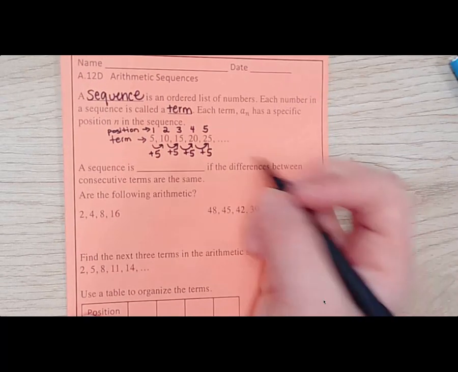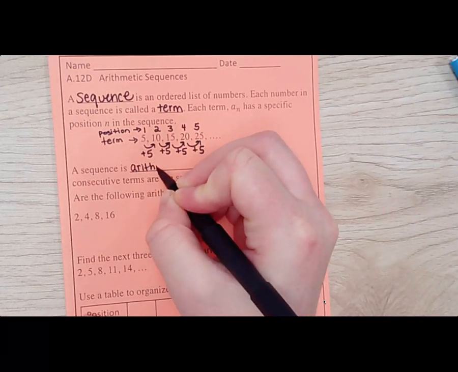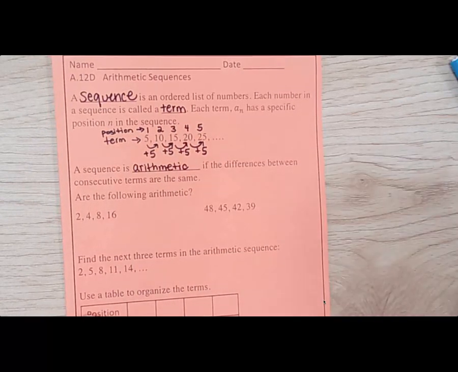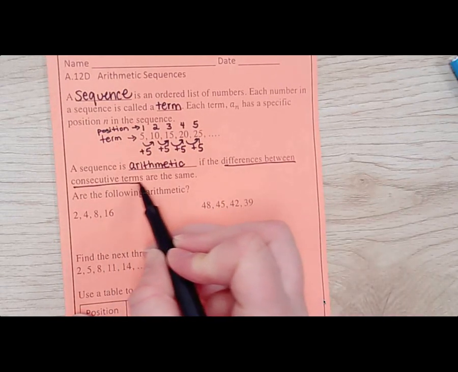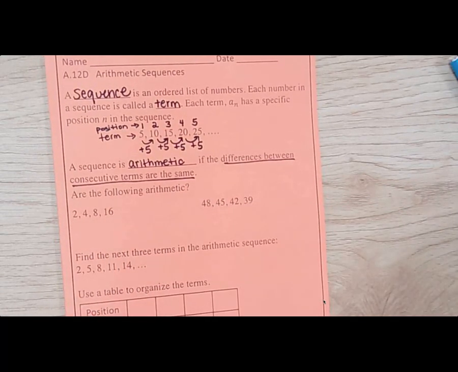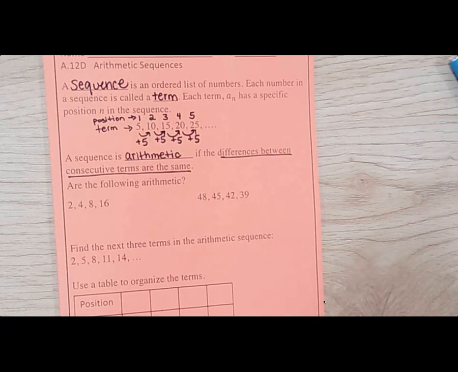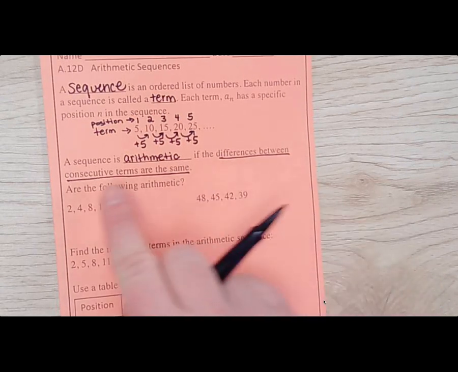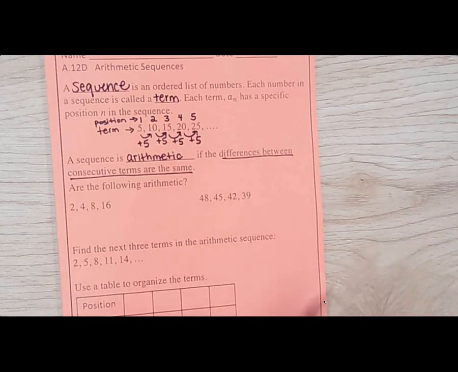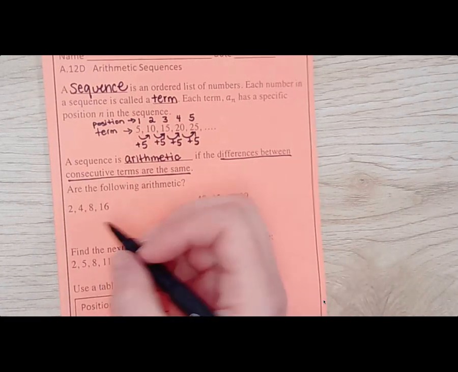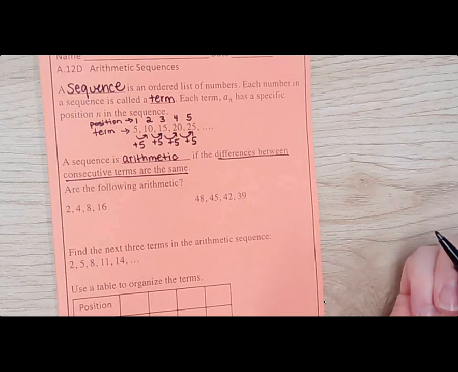A sequence is arithmetic if the differences between consecutive terms are the same. So we have arithmetic sequences as long as the differences between consecutive terms are the same. Consecutive means in a row, and the difference means what the change is. How much did it increase or decrease by? So we are going to see, are the following arithmetic?